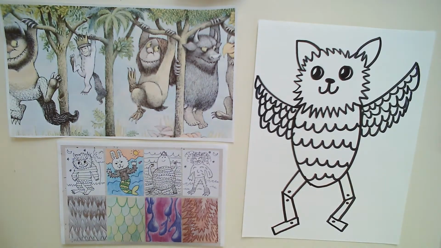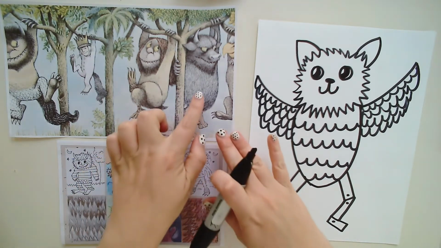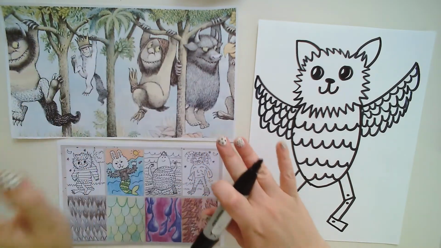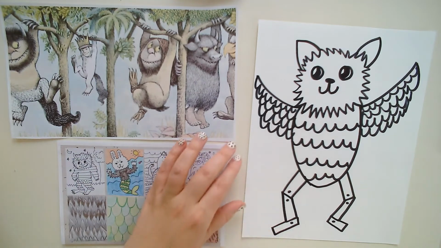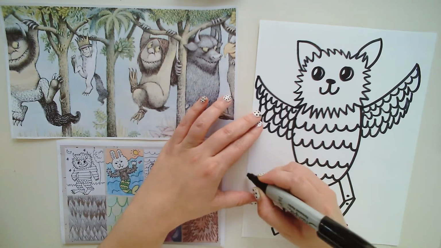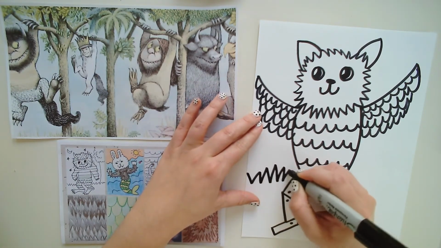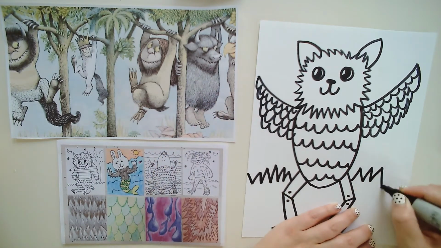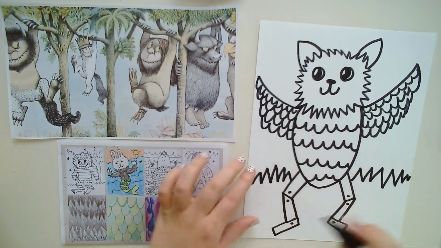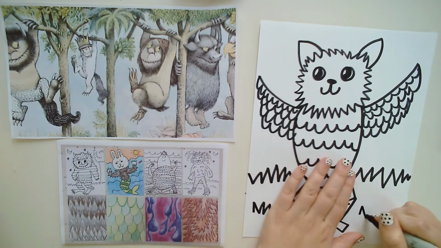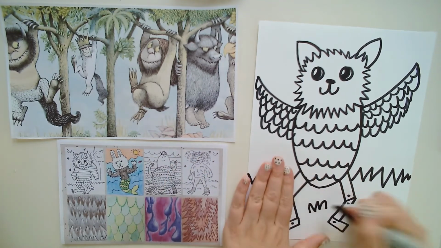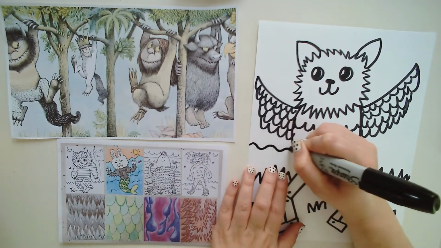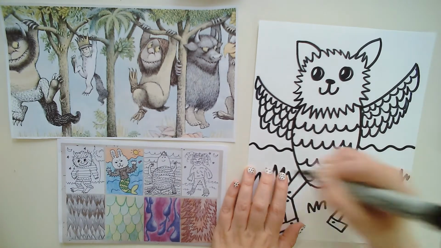Now I need to think about, where does my wild thing live? In our book Where the Wild Things Are, they kind of lived in the forest or the jungle. But I think mine is gonna live maybe by a river. I'm gonna keep using my lines to show texture. I've got some grass here with zigzag lines. And behind the grass, I'm gonna have some water. I do have scales on my wild thing.